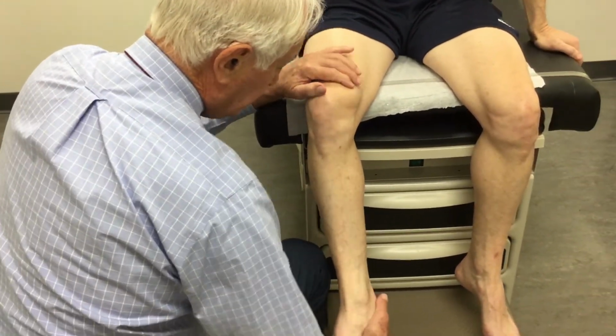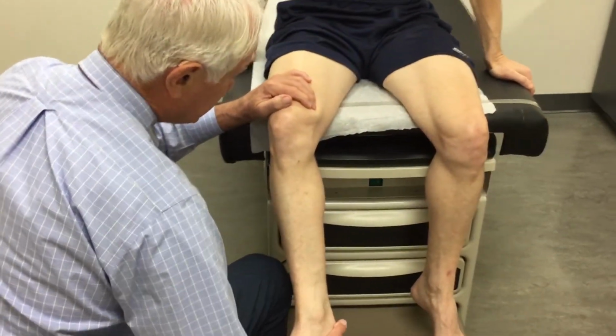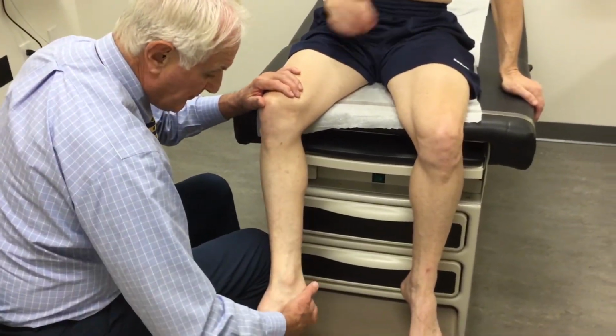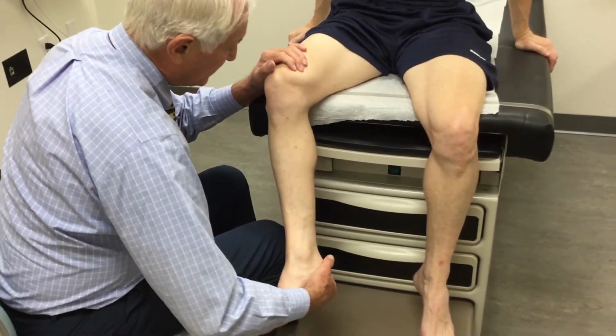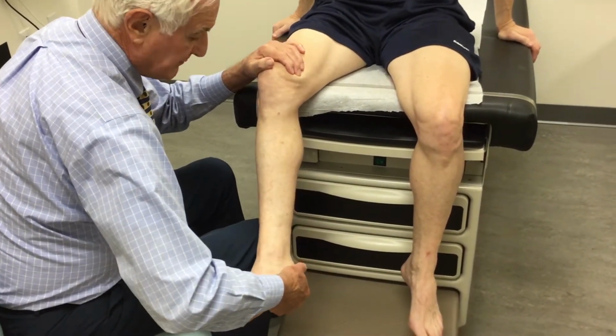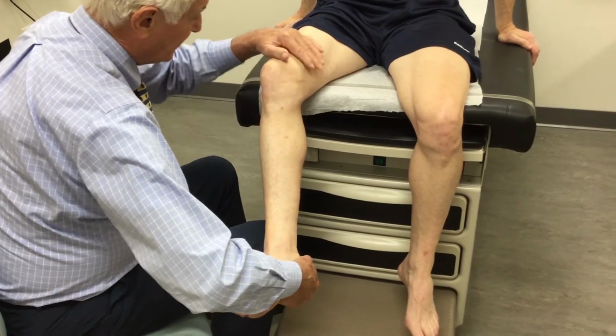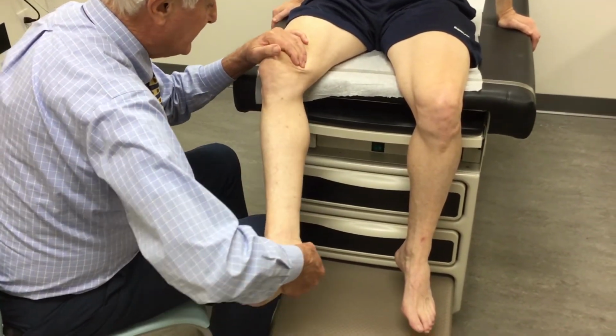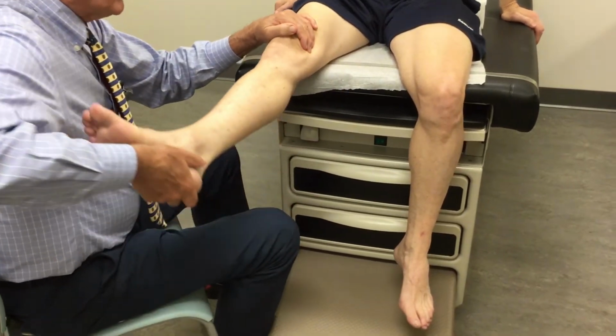is a McMurray's test, where you kind of twist. You're trying to trap the meniscus between the femur and the tibia. So you grab a hold of the ankle, bend it up and twist it in so you can trap that. At the same time, I'm pushing inwards here and outwards here to try to compress the femur and tibia together and lock that meniscus. And as I do that, I bring him into extension.